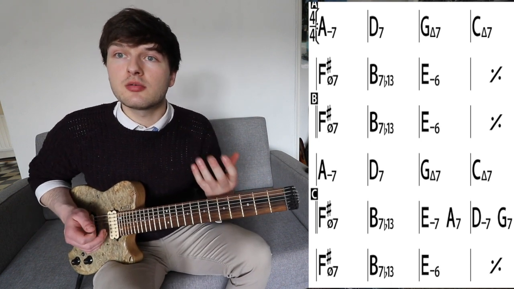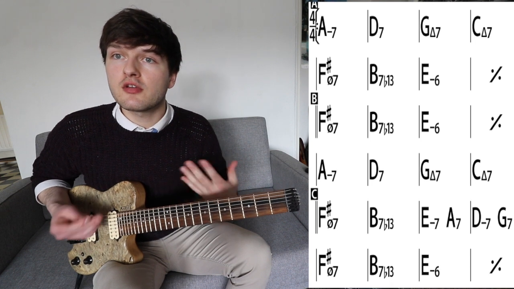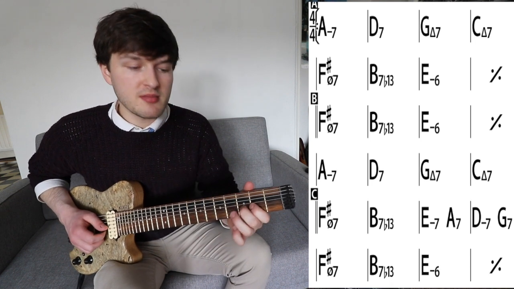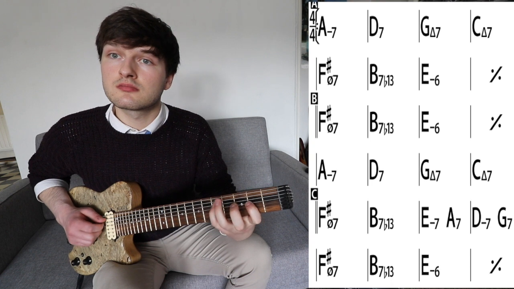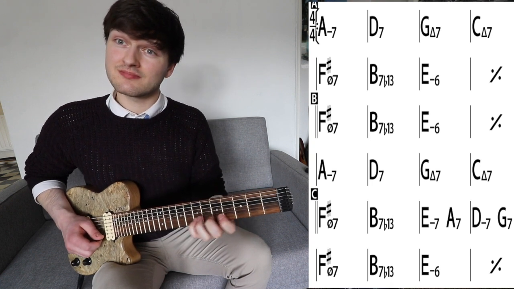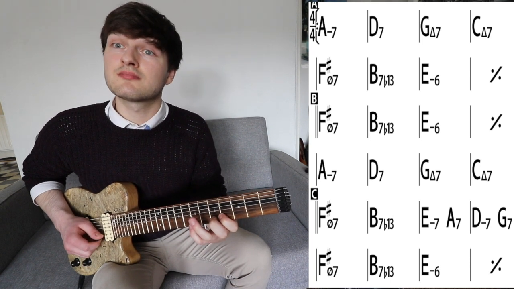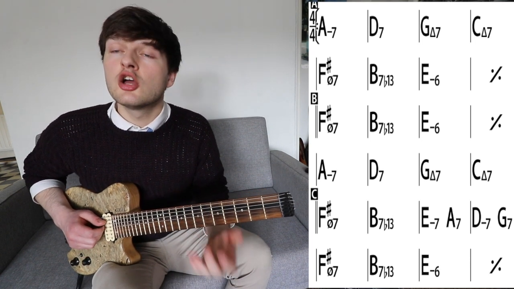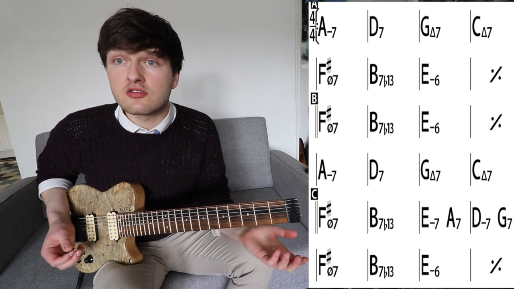So you want to get comfortable doing that first. If you can't comfortably play through moving from G major to E harmonic minor, you're going to want to practice that and just moving between those two scales.